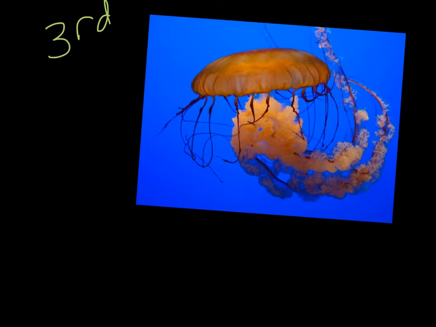So if we're thinking about this jellyfish, right? The jellyfish, as it pushes water away from its body, that is the action force. And then the water pushing back on the jellyfish in order to move is the reaction force. Think back to when we let loose the balloon in class. When we let loose that balloon, we've got air pushing out of the balloon, which is the action force, and the air pushing the balloon forward is that reaction force.